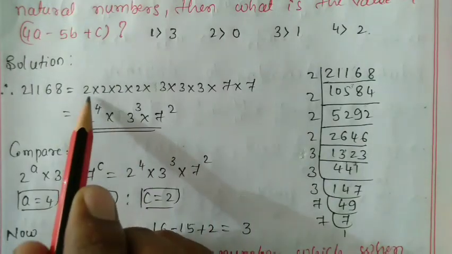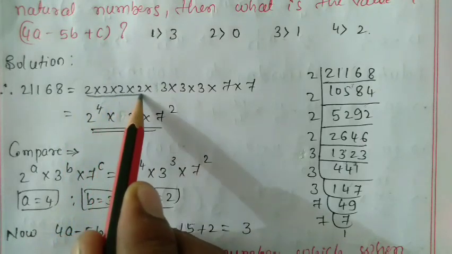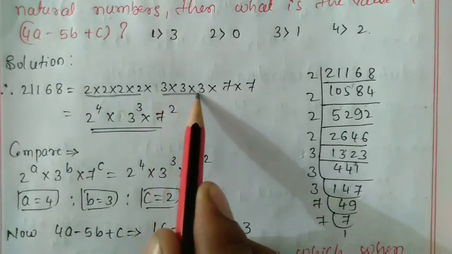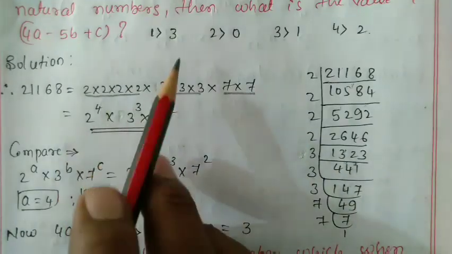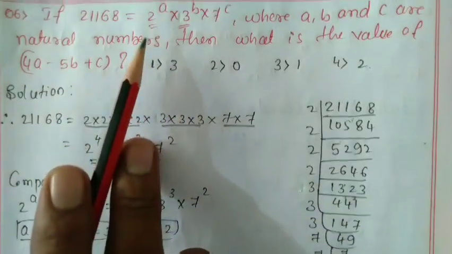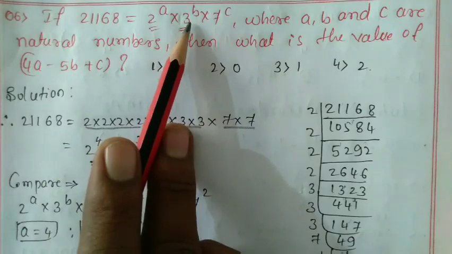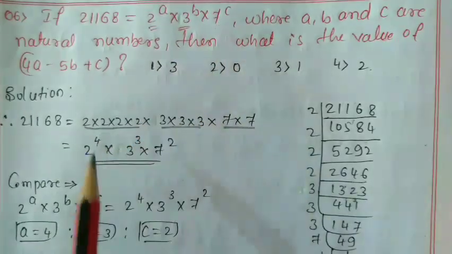Okay, so you can find factors. Factors are 2 into 2 into 2. Okay, 3 into 3 into 3. Okay, so 7 into 7. After that, it is already given in the form of 2 to the power a into 3 to the power b into 7 to the power c.